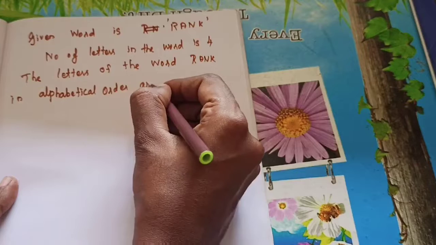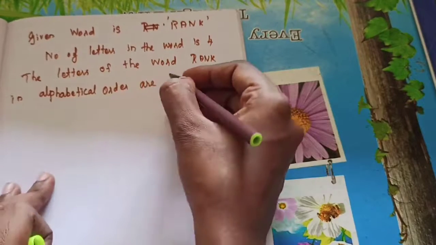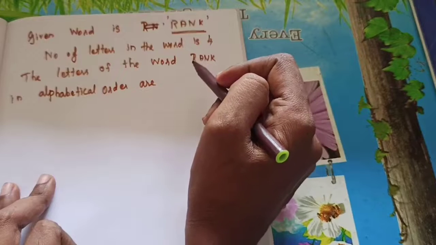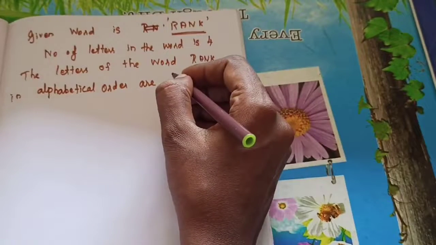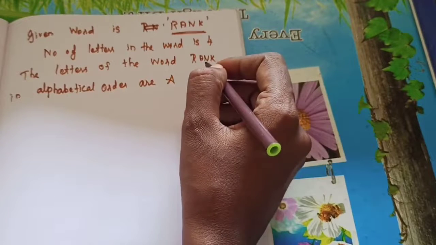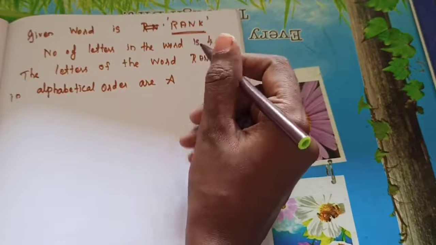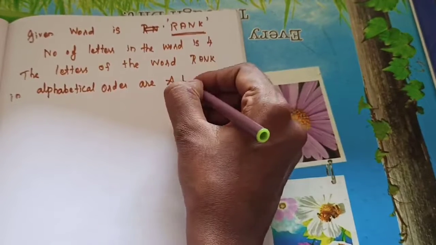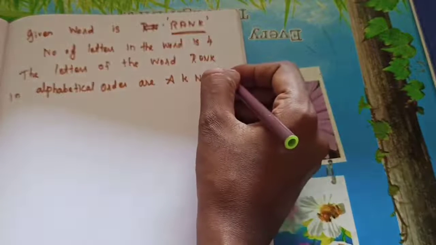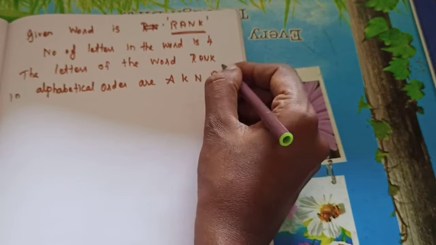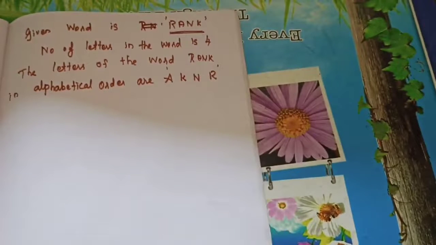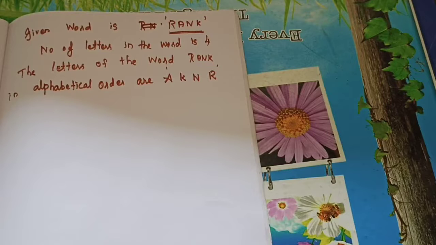What letter will come first? A, B, C, D. A will come first. Next, A, B, C, D, E, F, G, H, I, J, K. K next. Then N next. Last letter R. Now I arranged the word RANK in alphabetical order.